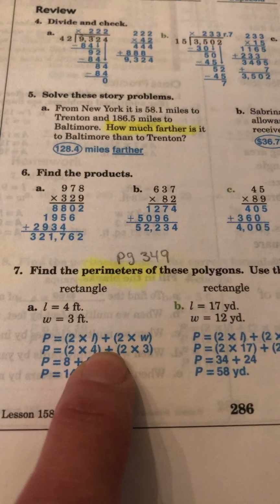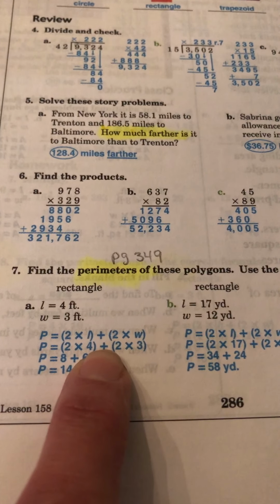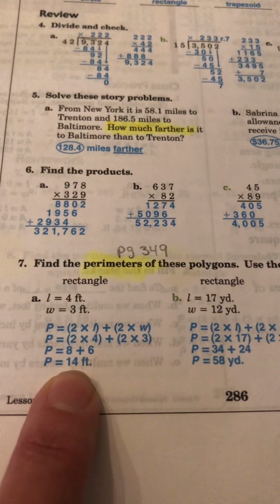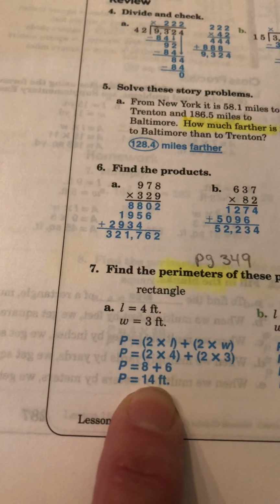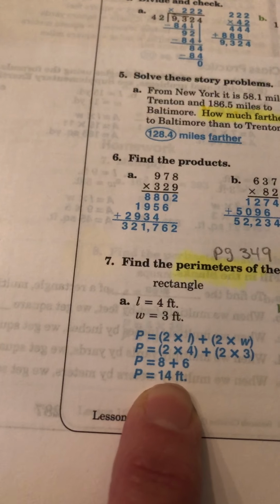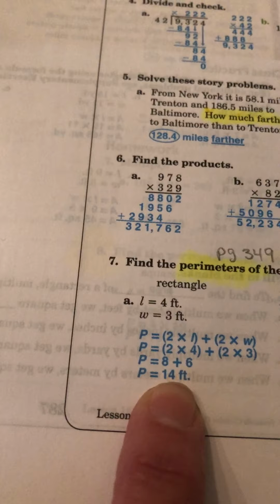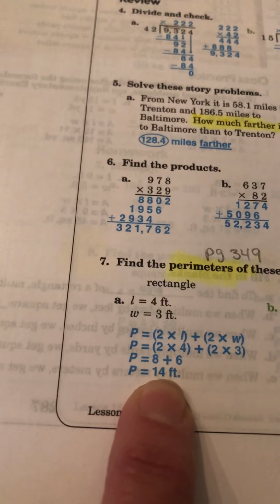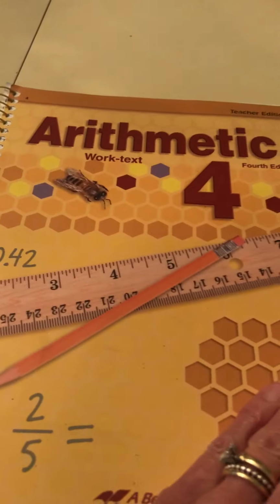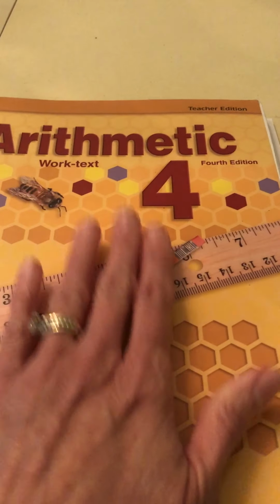Then you just add them together. Don't forget that little addition symbol there. 8 plus 6 is 14 feet. That's pretty easy stuff. Be sure to check your work. I want to make sure that you understand area and perimeter, and that is where we will stop for the year. So you guys can put your good old arithmetic 4 away.